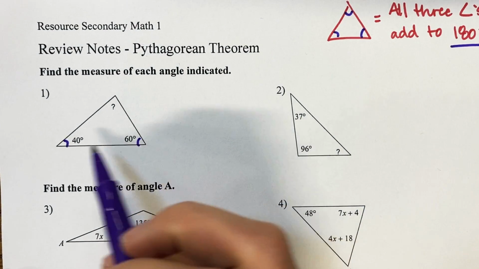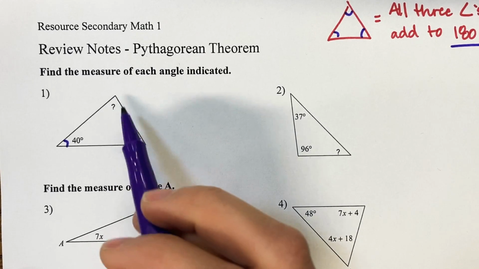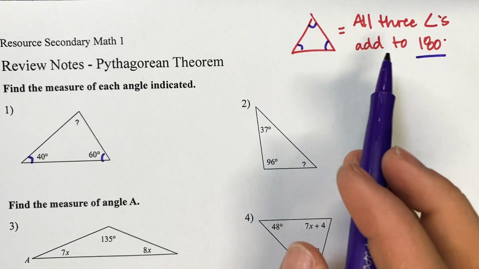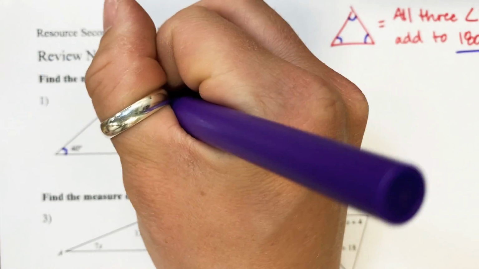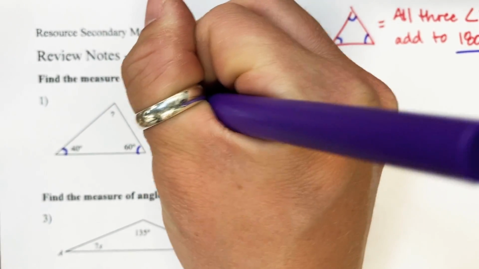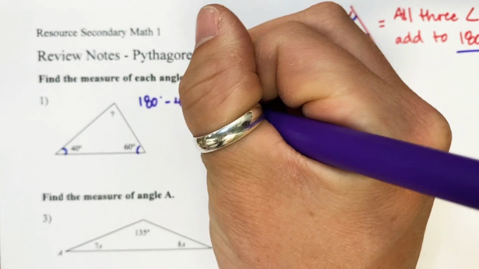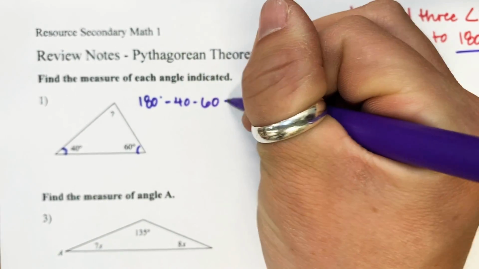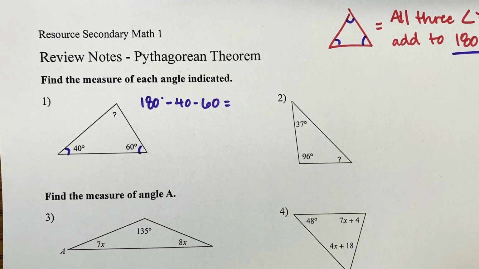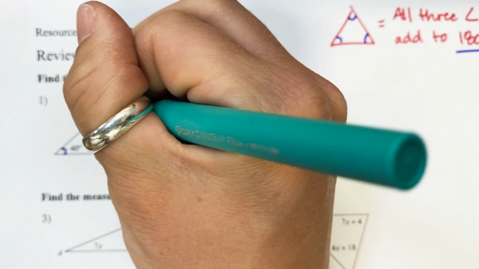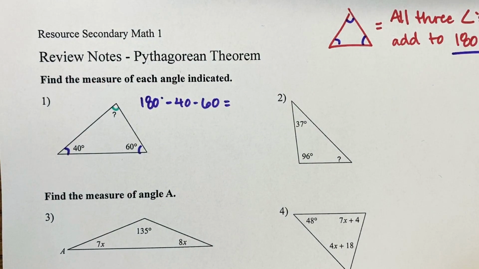Knowing those 2 angles, we can find the third by subtracting them from 180. So we're going to take 180 degrees and subtract 40 and subtract 60 in order to find this missing angle.